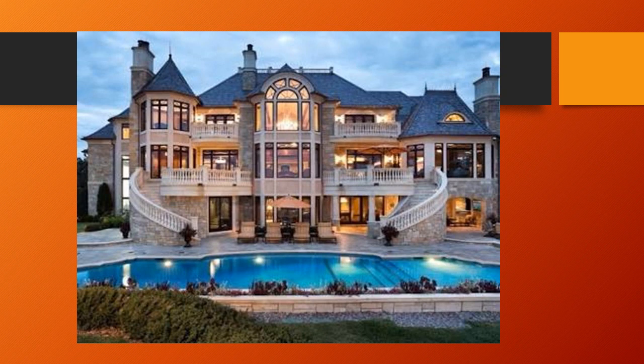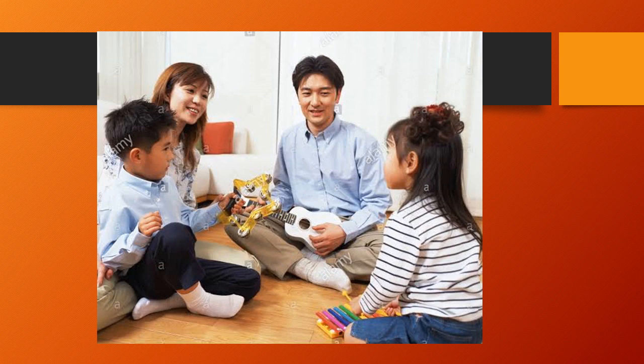Now let's see the next picture. Here four family members are enjoying with each other. This is a home, where a house has been converted into a home by family members who live with each other with love and care, and they share everything with each other. Here, this is a home.